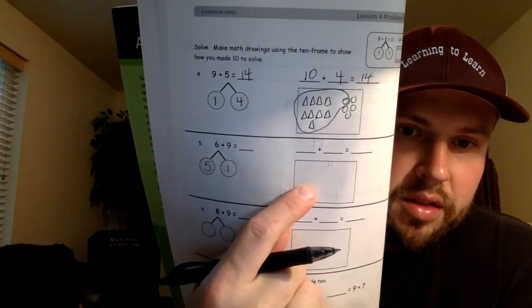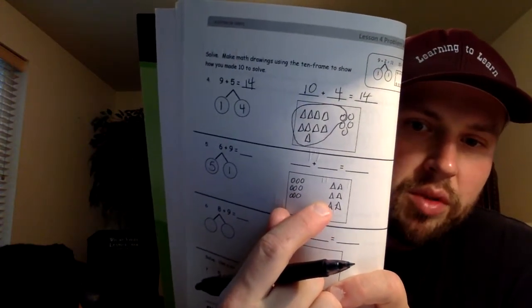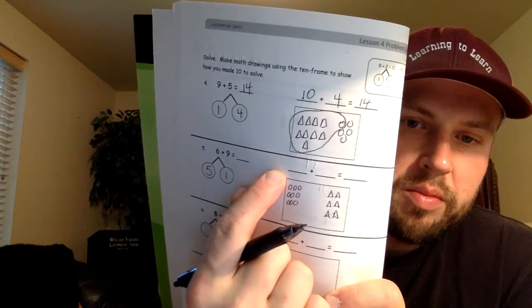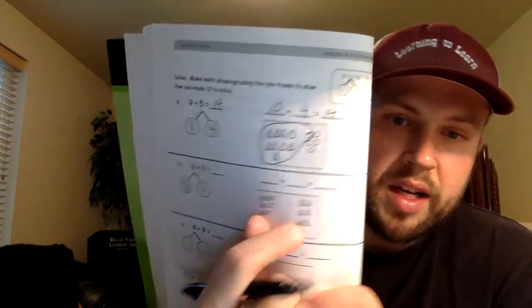Come over here, draw a picture of 9 and 6 of something. So 1, 2, 3, 4, 5, 6, 7, 8, 9. 1, 2, 3, 4, 5, 6. So I did 9 circles and 6 triangles. I'm going to remove one triangle from the 6, bring it over here, which 9 plus 1 equals 10, and 6 minus 1 equals 5. Okay, so I'm going to draw my big circle.